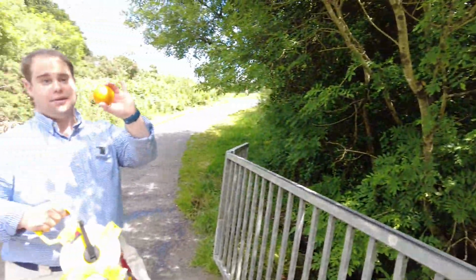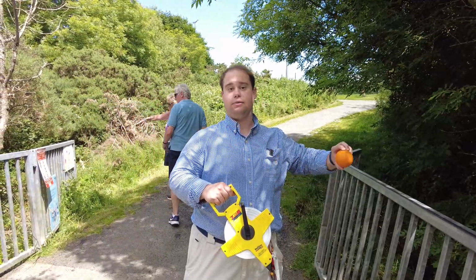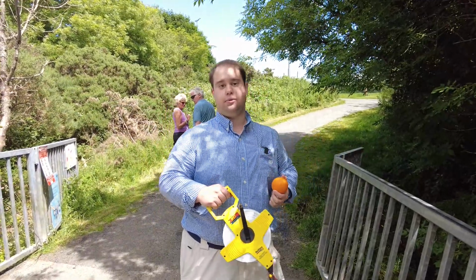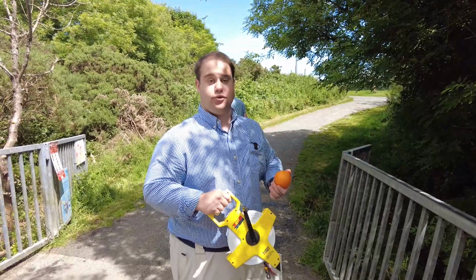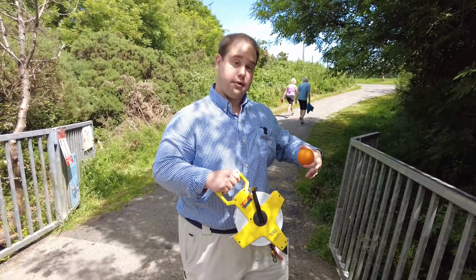And then we take our orange right here and we put it up at the start, allow it to just flow down the river, and we time how long it takes the orange to go down. After about 3 trials, we average that. That gives us our flow rate and the speed the water is moving.